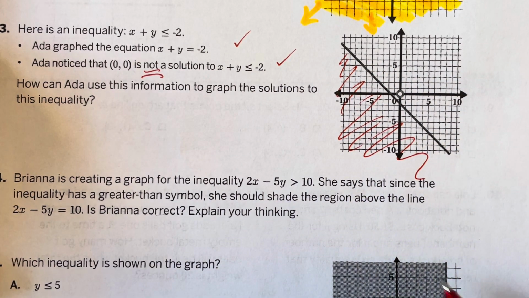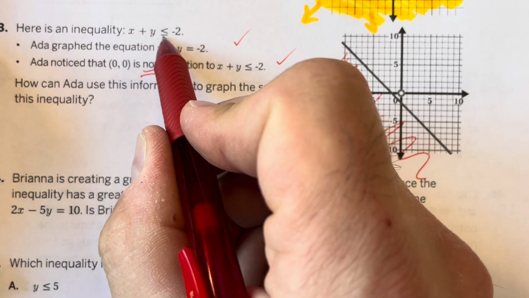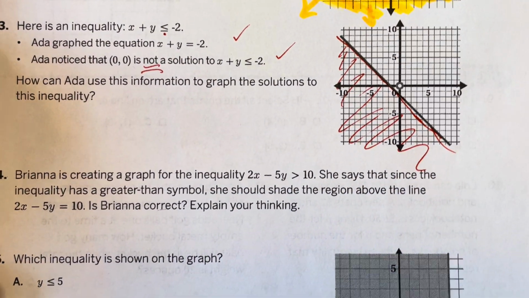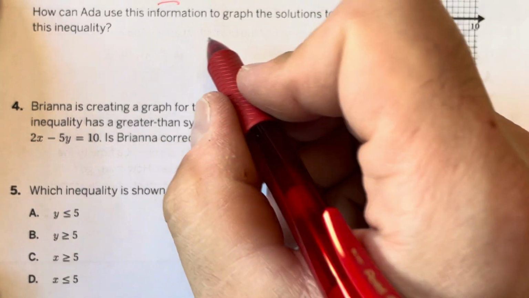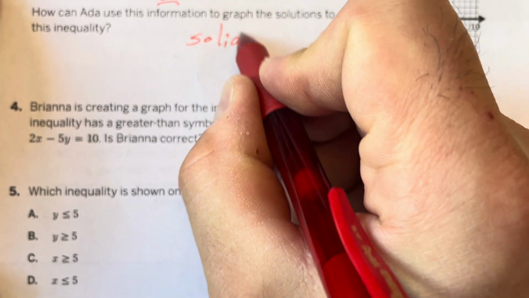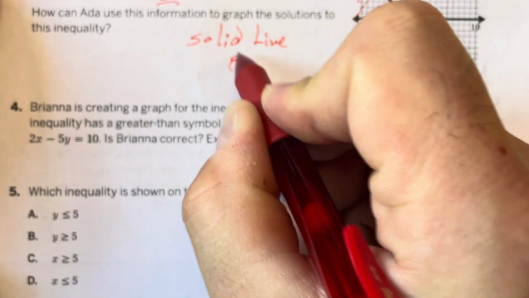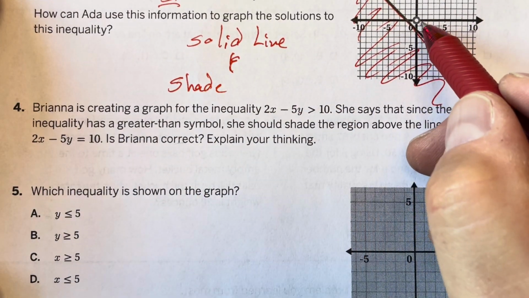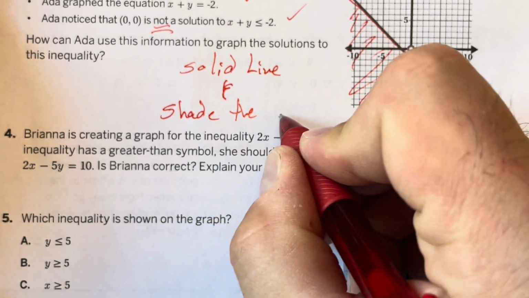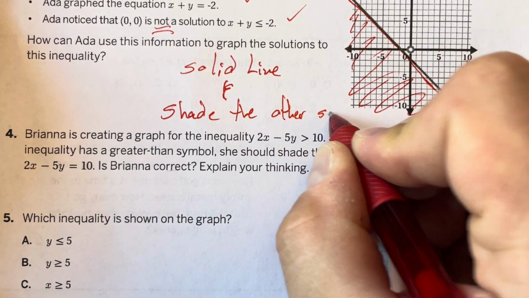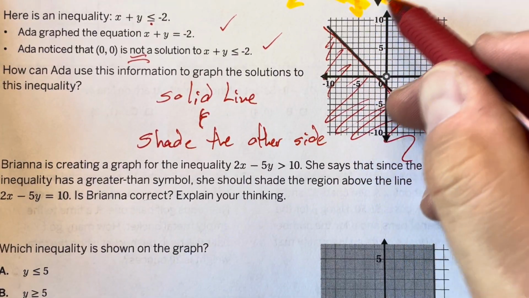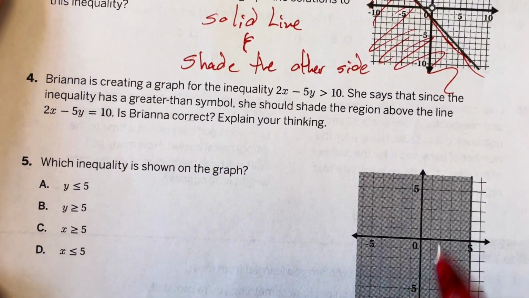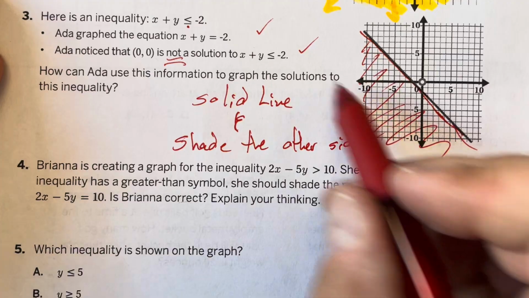So she's going to shade that in. How should we do it? She'll shade it in, and since it has the equal to sign, it will be a solid line right there. All right, so she'll do two things. She'll do a solid line, and shade the other side of this point, not that point. Shade the other side. Remember, if something is a solution, we shade the side that it's on, but if it's not a solution, we shade the other side of the line, meaning all of these other points are going to be points that will work in this.